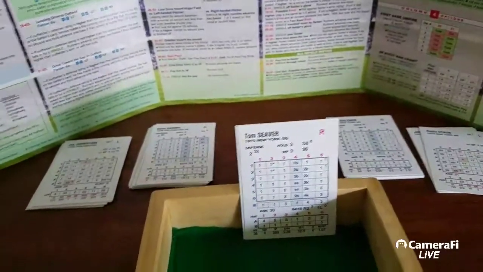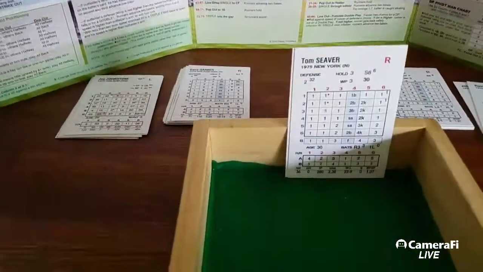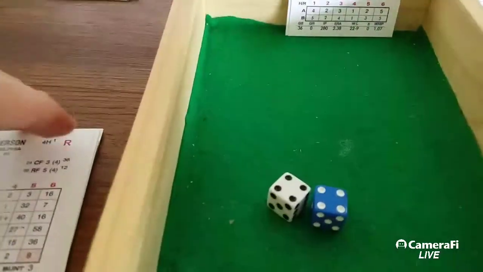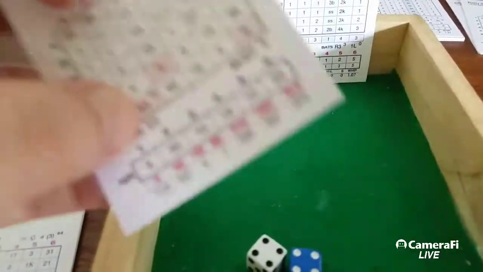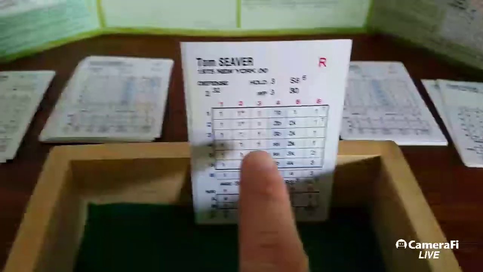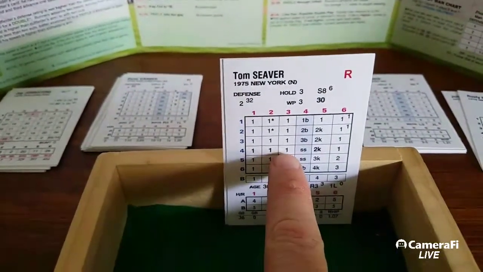3 and a 4. Well, let me take that back. Let me rearrange. Let me reboot that because I'm thinking of something else. I'm thinking of the raised number. My bad. The 3 becomes a 5, but that's not a guaranteed hit because 4-4 Seaver is a 1.